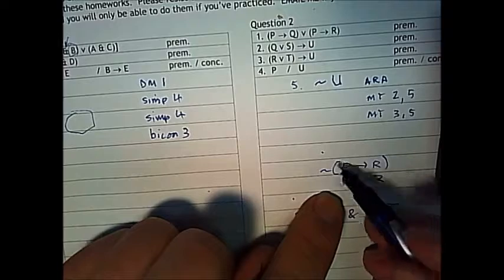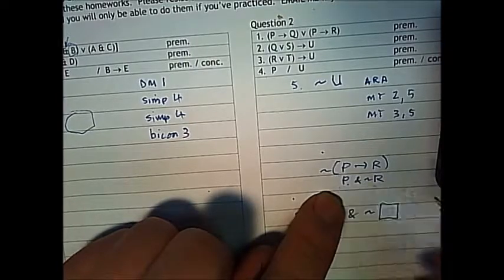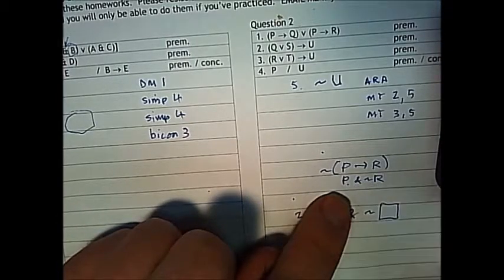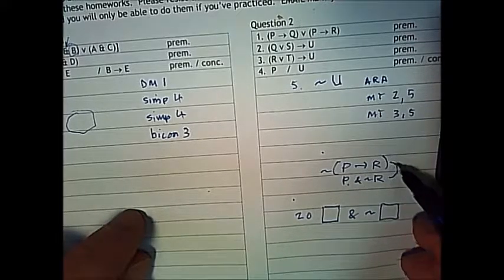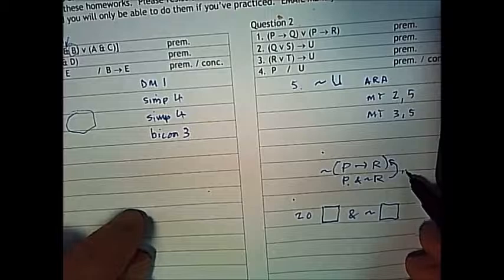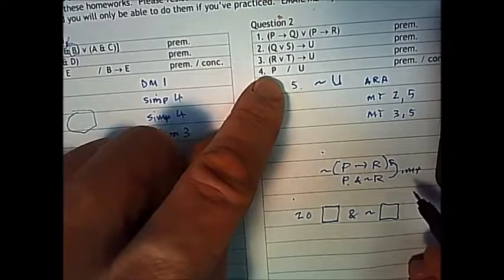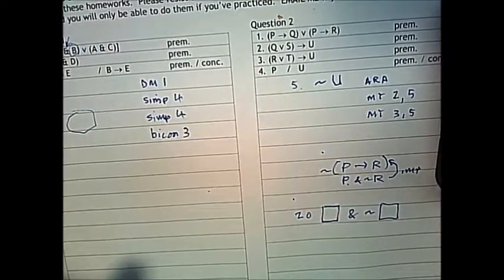The circumstances where not if P then R is true is when P is true and not R is true. So if you can create this, you can turn it into this by implication. And notice that you already have P. And that's enough clues for that.